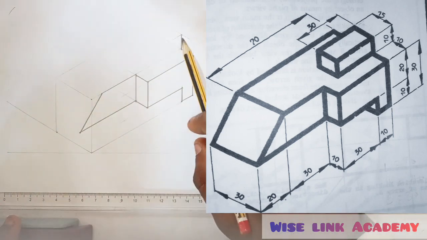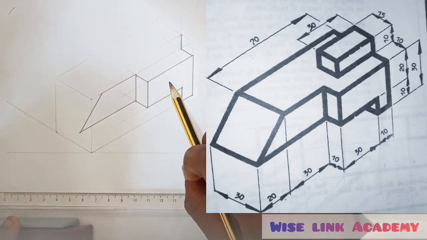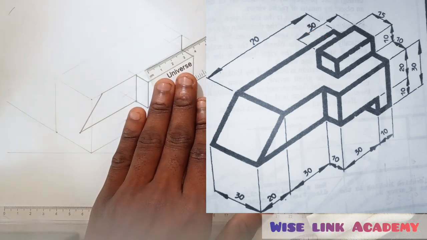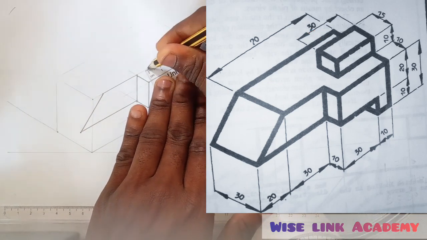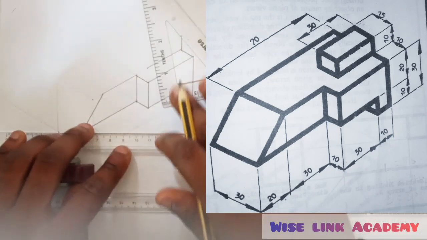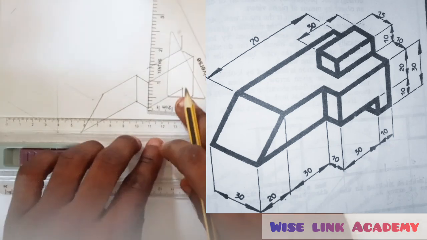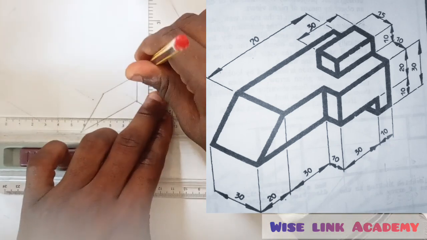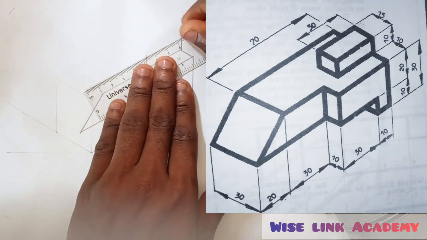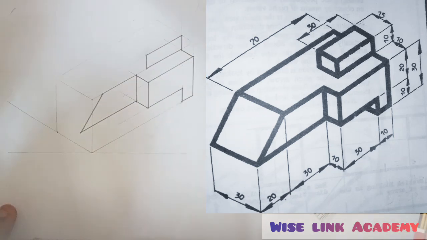So this from here to somewhere is what? Is 30, as you can see, 30. So from here to somewhere here is 30. I'll thicken it. It is thickened. I will draw a vertical line upward this way to connect that 30. Yes, this way to this point here. Then I close it up with my meter rule. 30. So I'm having this, right?